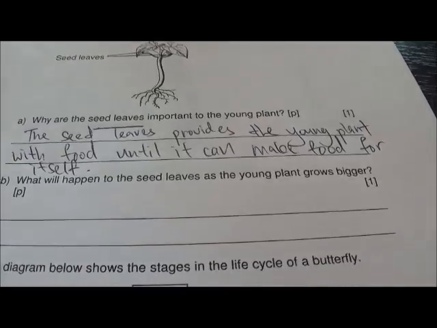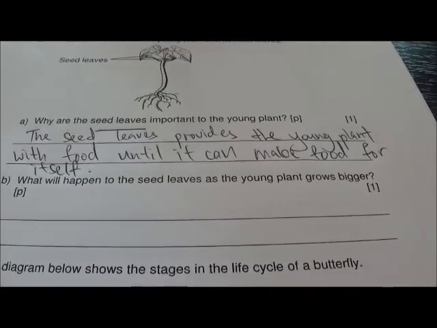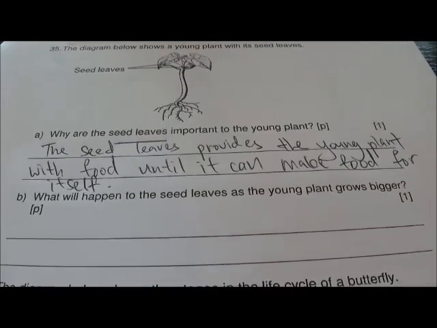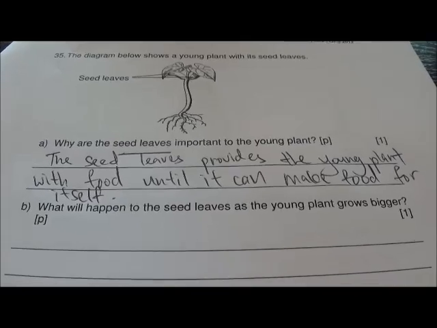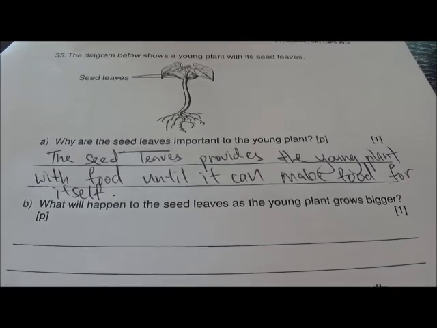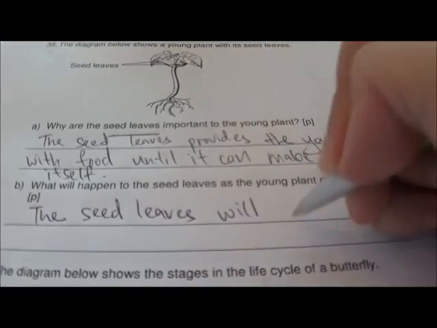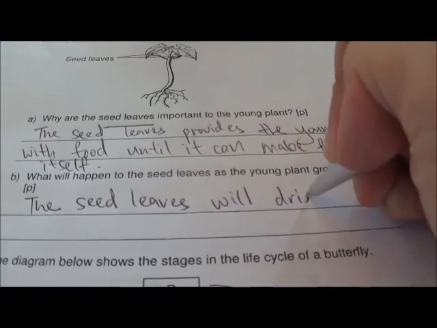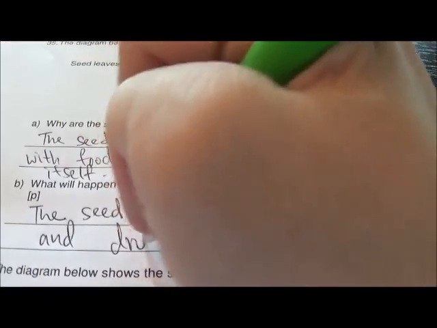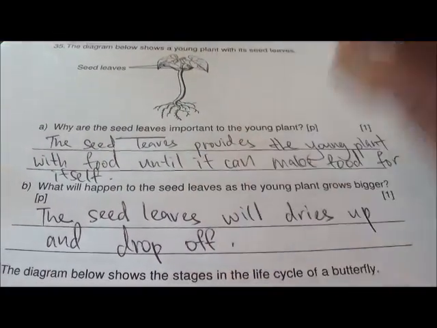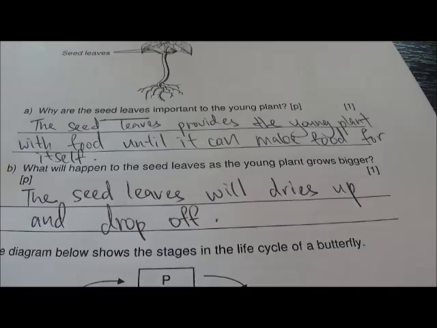What will happen to the seed leaf as the young plant grows bigger? So we also talked about it, you use up more and more of the seed leaves and eventually they become smaller and smaller, and they will dry up and drop. So what happens as it grows bigger? You said that the seed leaves will dry up and drop off. Okay, the mass of the seed leaf will also keep decreasing and decreasing.